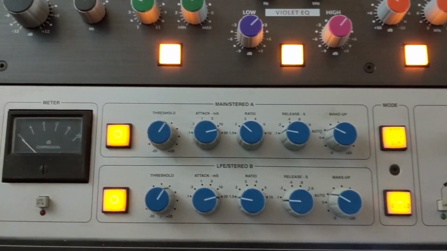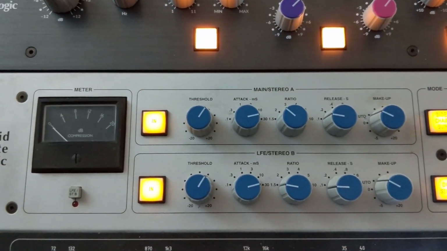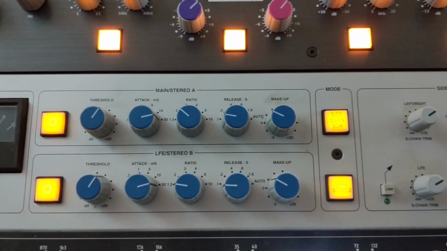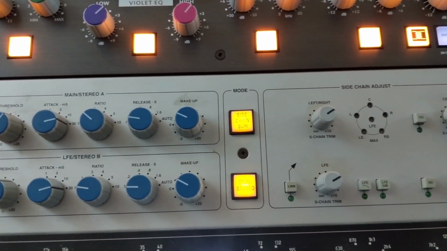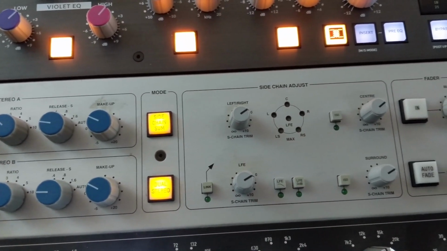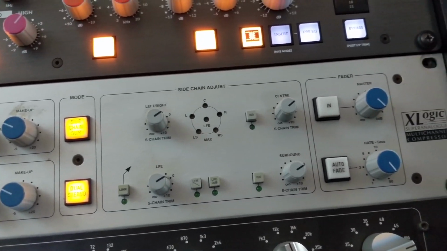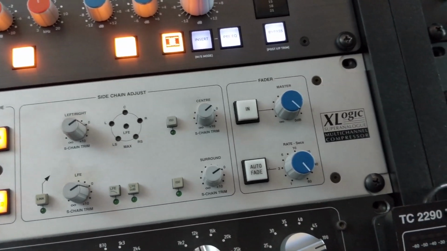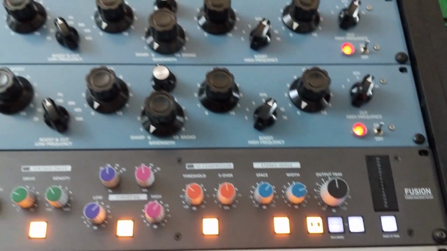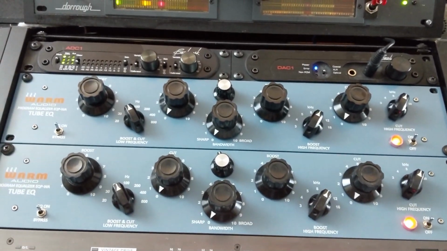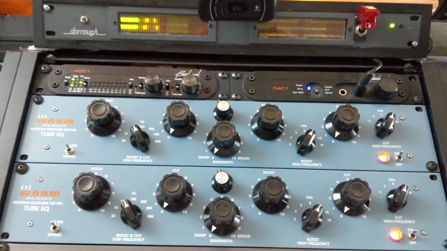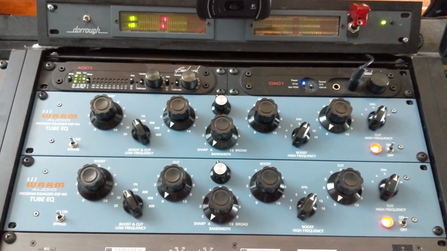a 5.1 SSL Bus Compressor that runs in 2 stereo modes. So I run it in dual stereo, so I have a top and a bottom stereo compressor. The top channel is all the music, and then from there it goes to the pair of Warm Audio Pultecs as just a final sheen coming out before it goes to the next phase.